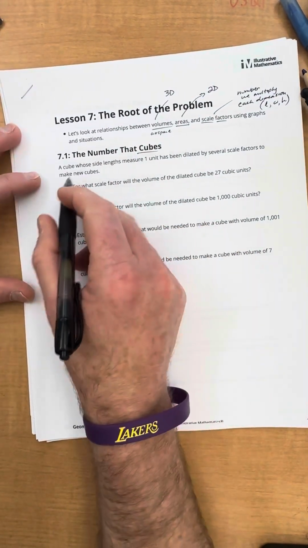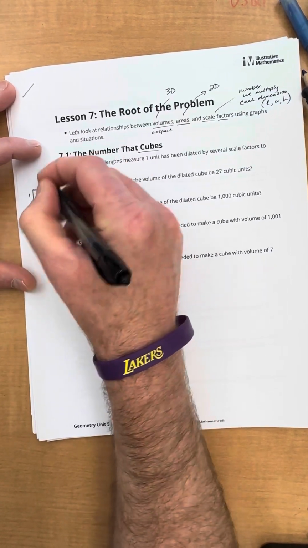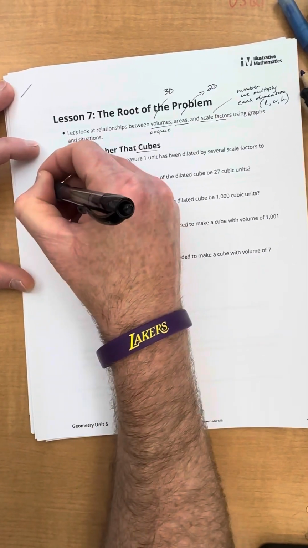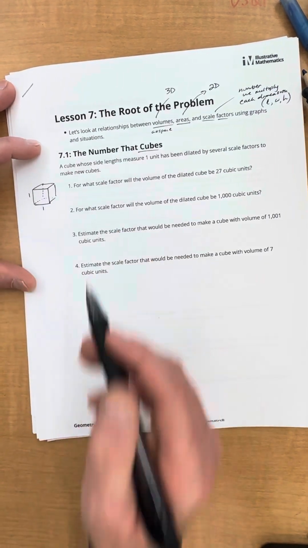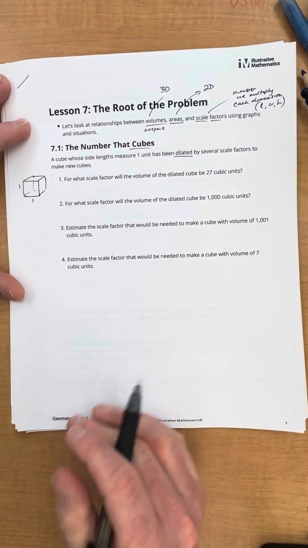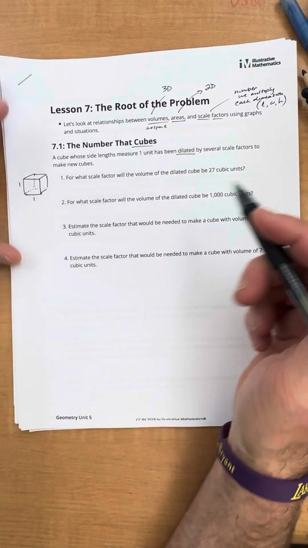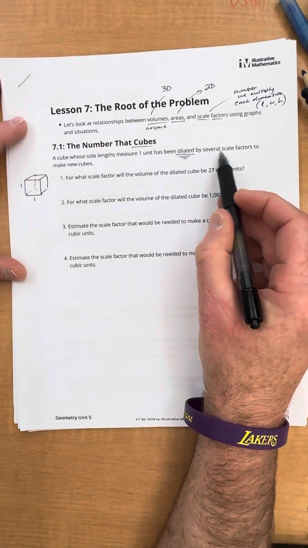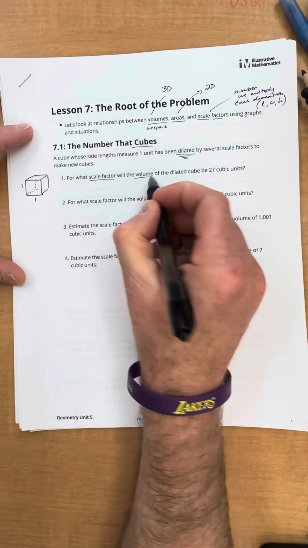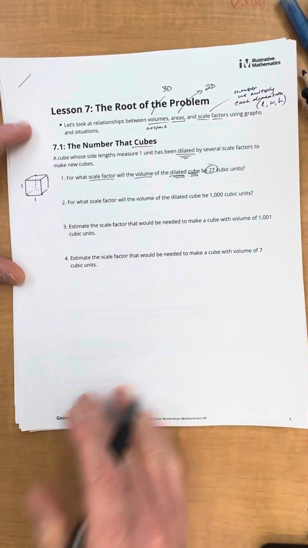All right. So a cube whose side lengths measure 1 unit. So what does that mean? Well, you got this cube right here. Side lengths measure 1 unit. It has been dilated, so it's been changed. It's gonna have the same shape, but it's gonna be a different size. That's what dilated means. There's several scale factors to make new cubes. For what scale factor will the volume of the dilated cube be 27 cubic units?